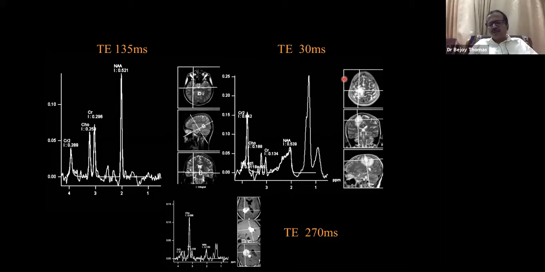Previously we used to do the STEAM sequence. I will not go into the details of these sequences, but PRESS is a point resolved spectroscopy sequence, but that is not really important. More important is the TE value you are using, because depending on the TE, the spectrum can change. For example, this is the spectrum at TE 30, and this is the intermediate TE, which is 135 milliseconds or 144 milliseconds, depending on the machine you have. Basically, they give a similar result.